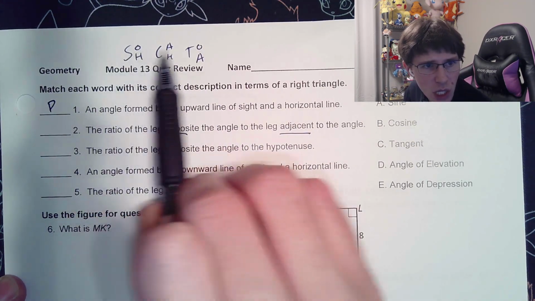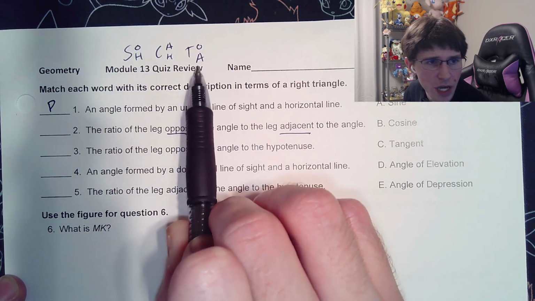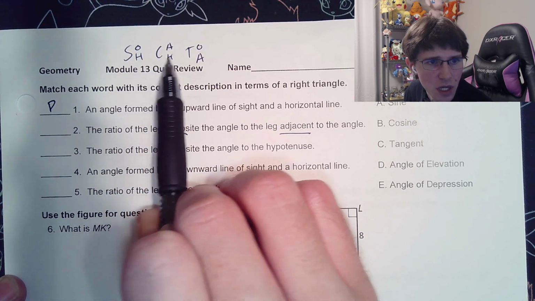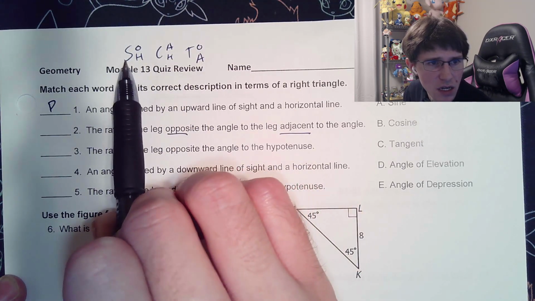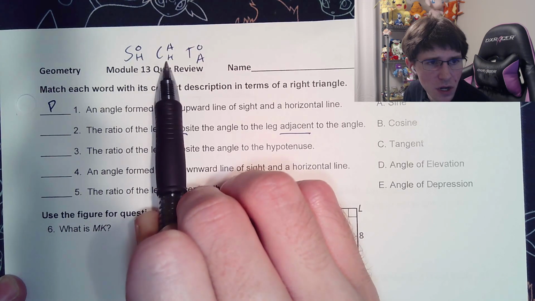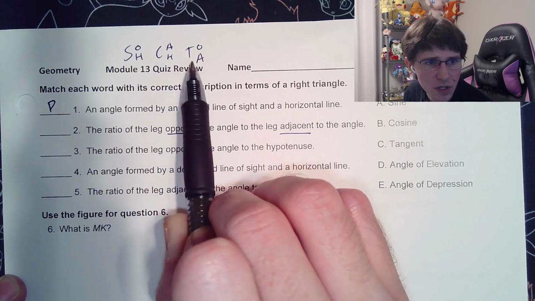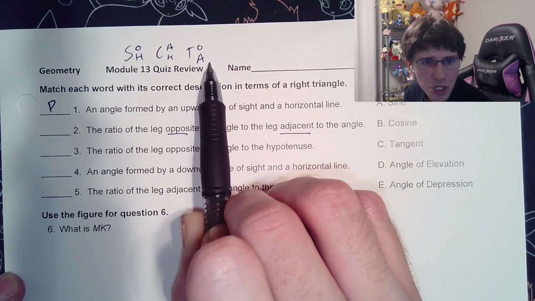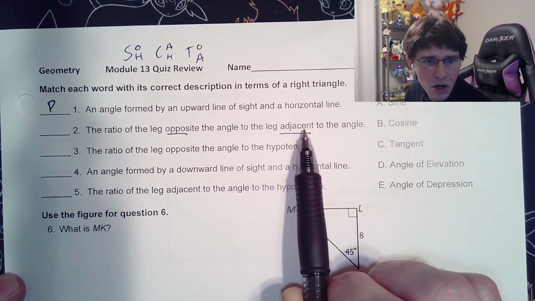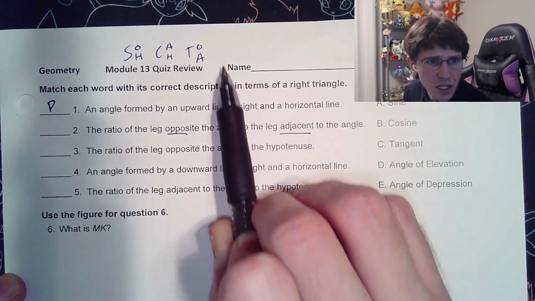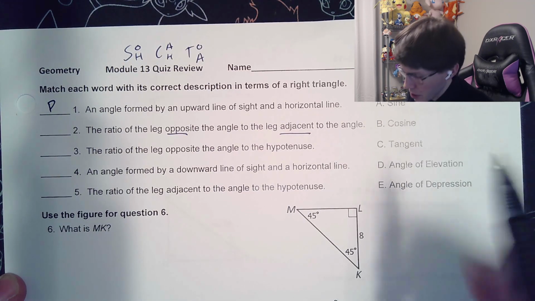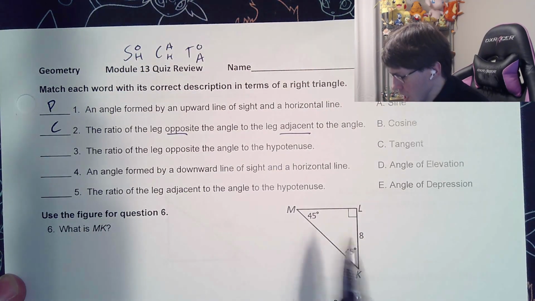So we have the SOHCAHTOA that we just wrote down. The reason why we wrote that down is for sine, cosine, tangent. Sine is the opposite over hypotenuse. Cosine is the adjacent over hypotenuse. Tangent is the opposite over adjacent. So when it says opposite over adjacent, we know that it's the O and the A. That's the word tangent. Then we're going to go on to the next one.